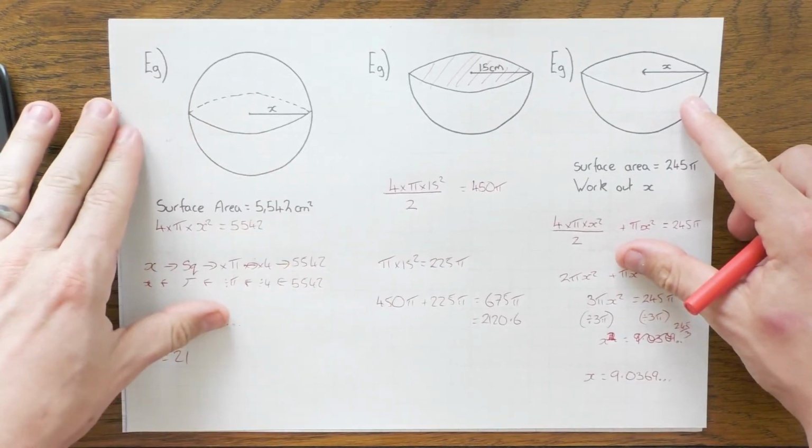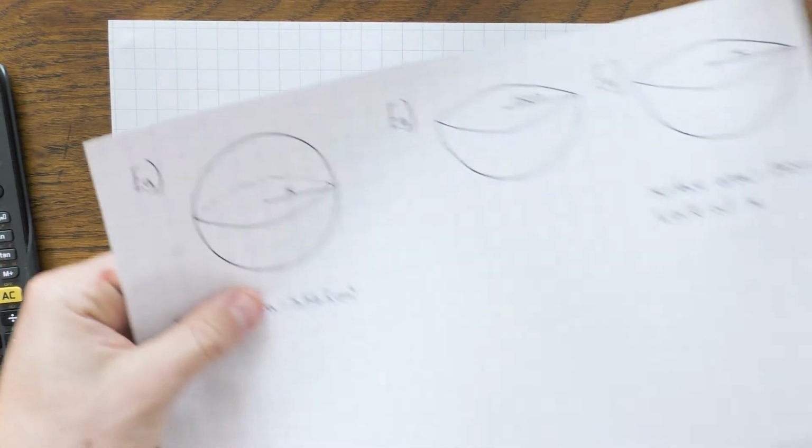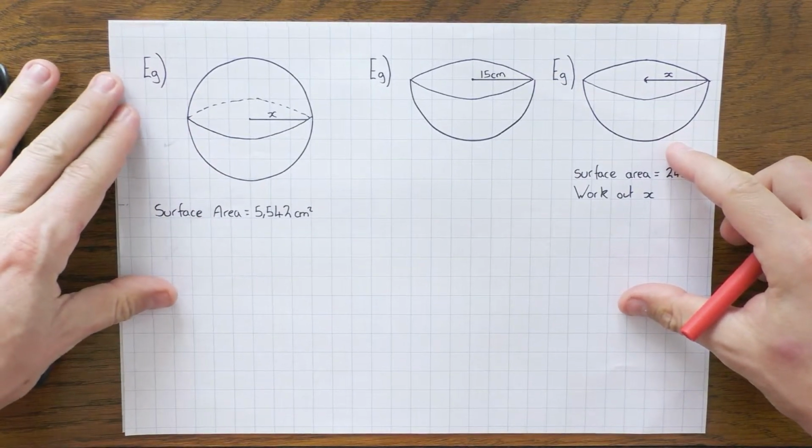So here's exactly this. Ooh, what was that one? It's cheating, I've got my answer sheet.